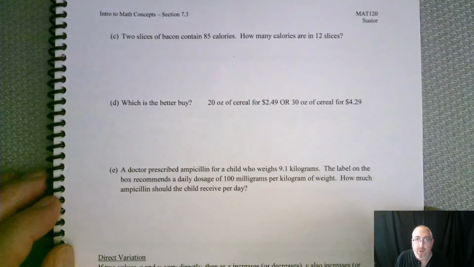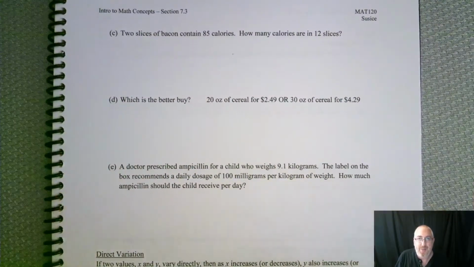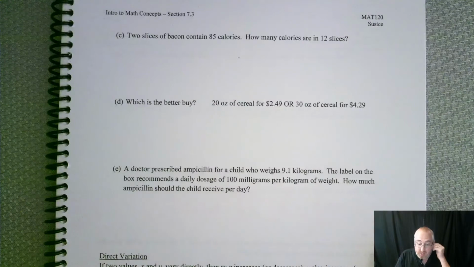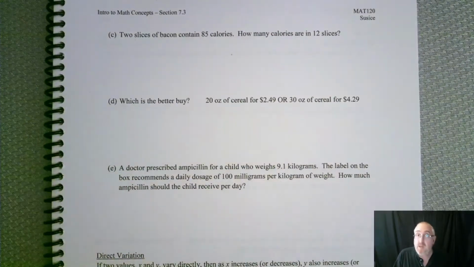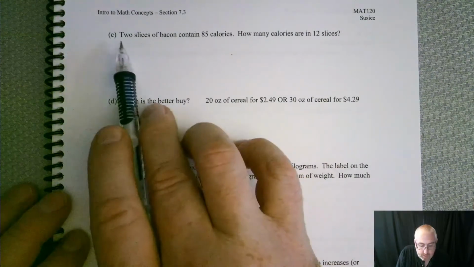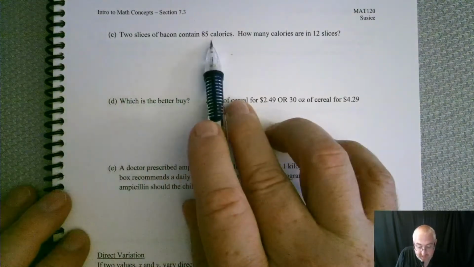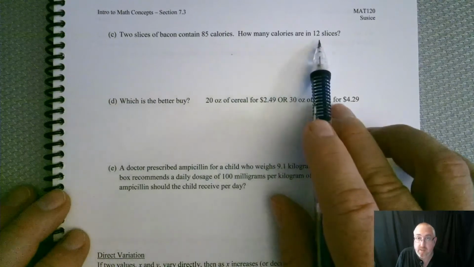All right, let's take a look at some other types of problems, like word ones. Haha, you thought we were done. But these ones are a little bit nicer than those other ones from 7.2. Those ones are pretty nasty. But these ones are not as bad. Because it's all revolving around proportions again. So 2 slices of bacon contain 85 calories. How many calories are in 12 slices?